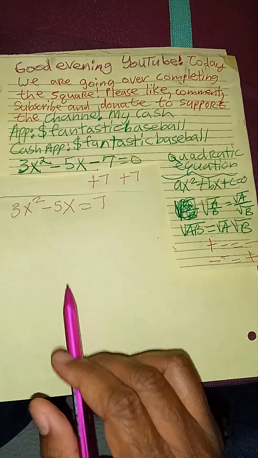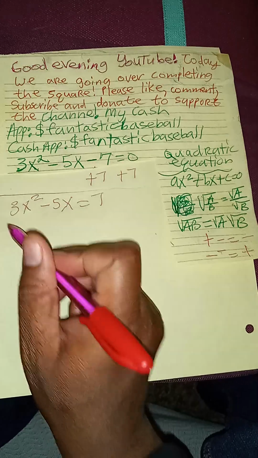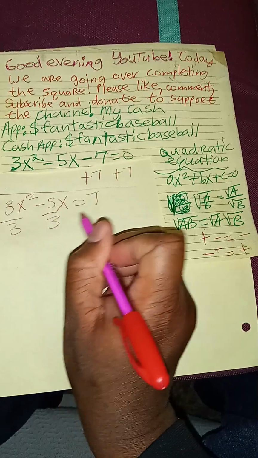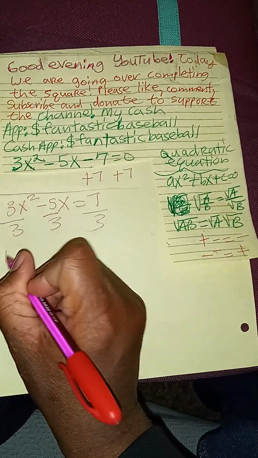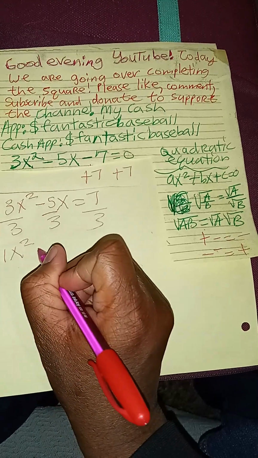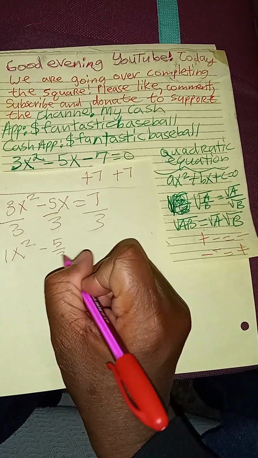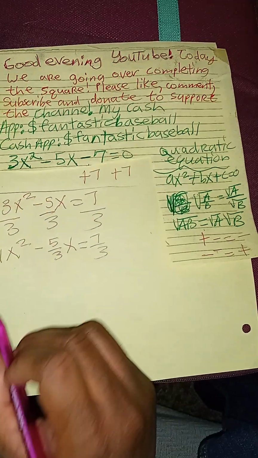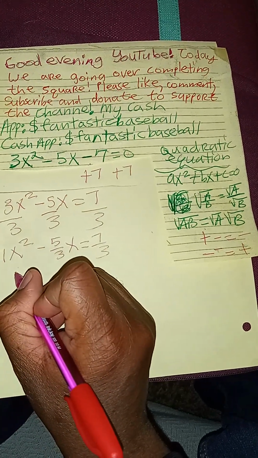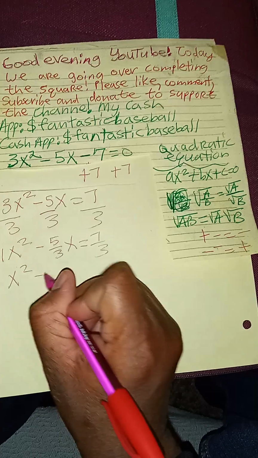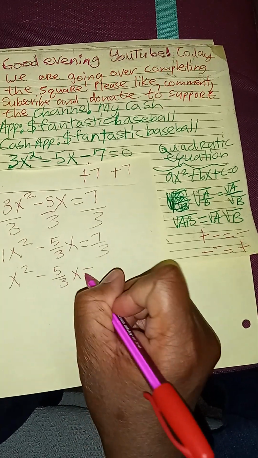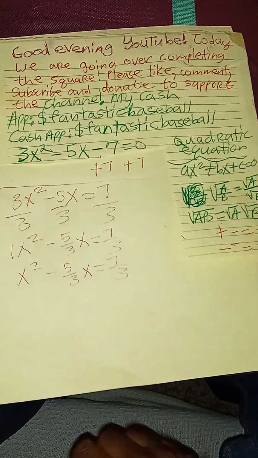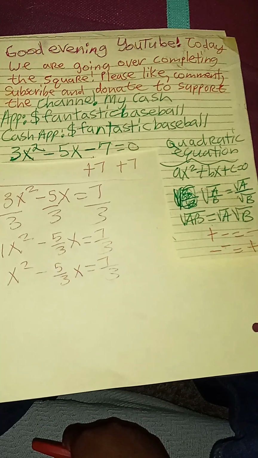Where we are in business so far, we must get the a value equal to 1. So we need to divide everything by 3. So this is now going to read 1x squared minus 5/3 x is equal to 7/3. Okay? And this can also be rewritten as 1 times x squared, which is x squared minus 5/3 x is equal to 7/3. So let's have that marinate there.